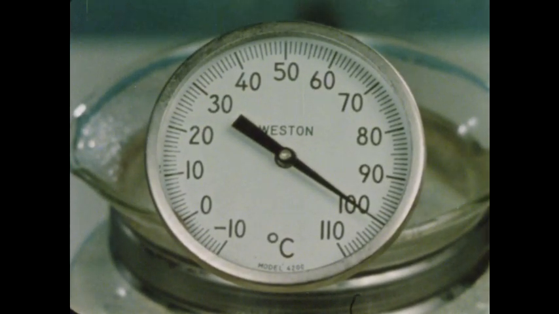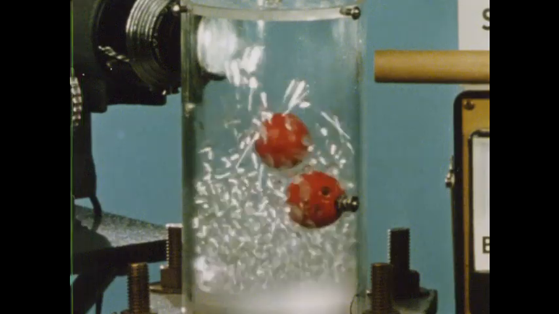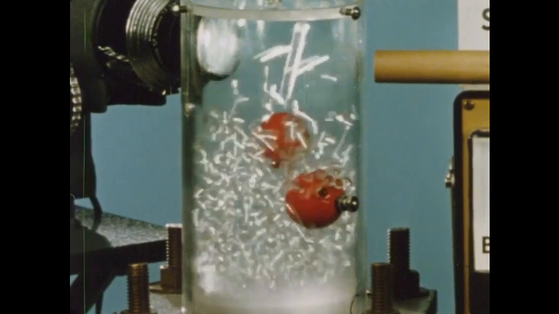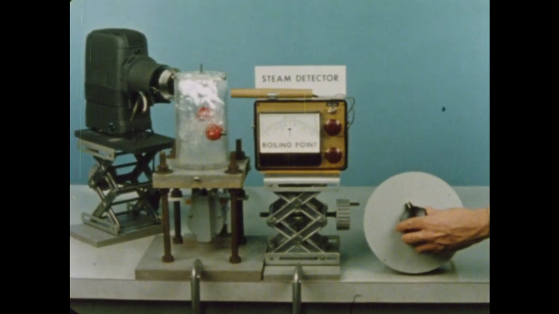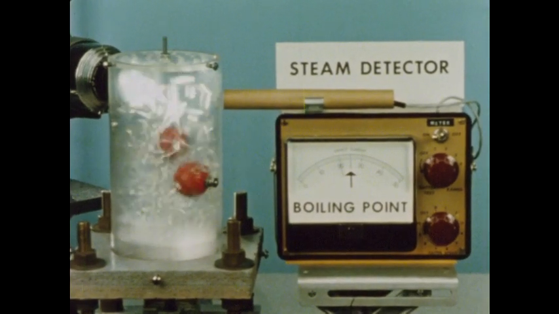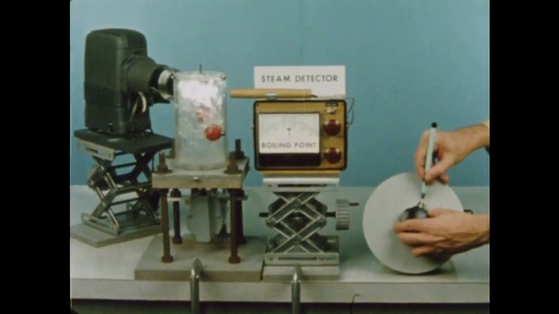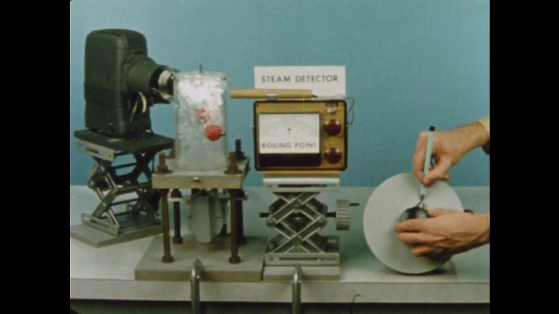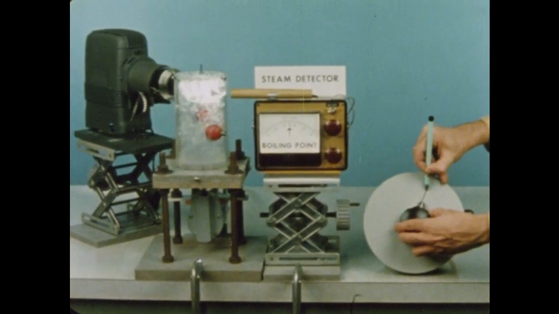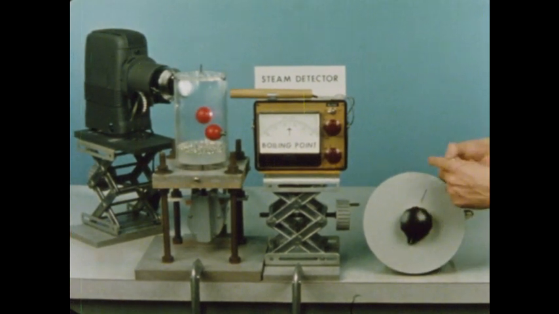Let's look at a model of the water being heated. The blower represents the heat being applied to the water. The moving particles represent steam, and the two red balls represent air at atmospheric pressure. As we turn up the blower, it represents a rise in temperature, which increases the evaporation rate. The steam detector measures the evaporation rate. The meter moves erratically between 20 and 30. This will represent the boiling point of water at atmospheric pressure. We will mark that point, which will calibrate our device, and we'll label it 100 degrees Celsius.